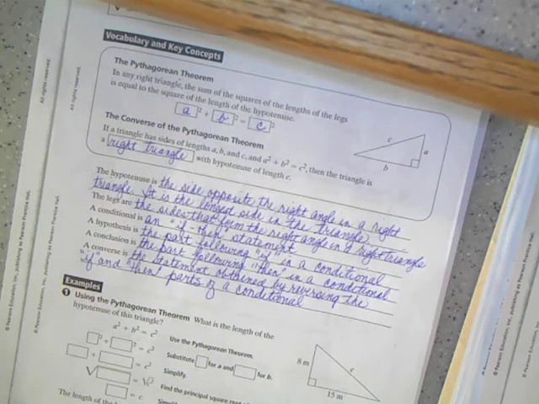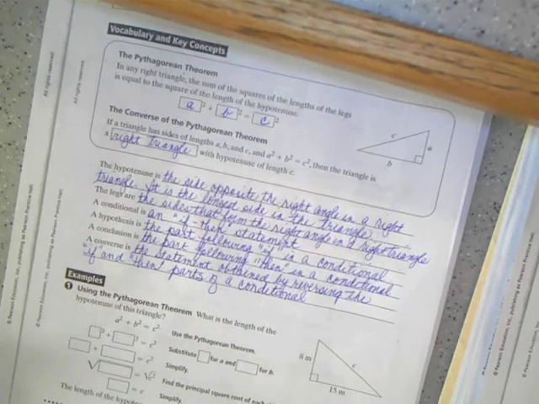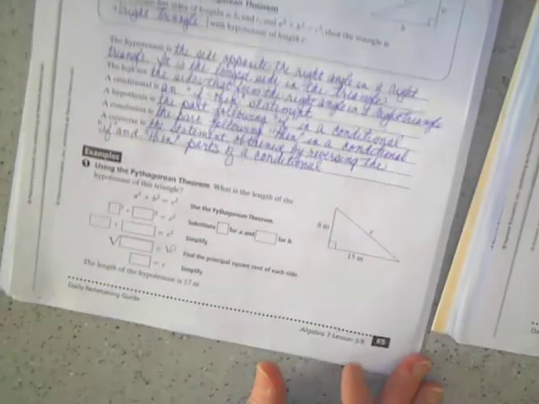Okay, so if we apply it back to the converse of the Pythagorean theorem, the triangle is a right triangle with a hypotenuse of length c if the triangle has sides of lengths a, b, and c, where a squared plus b squared equals c squared. So it's just flip-flopping the hypothesis and the conclusion, or the if and then parts of a conditional. Okay. All right, let's see here.